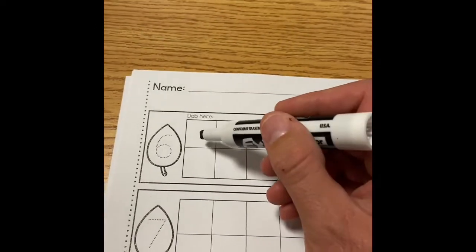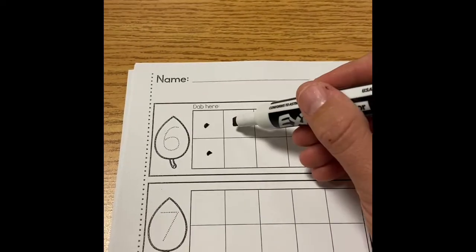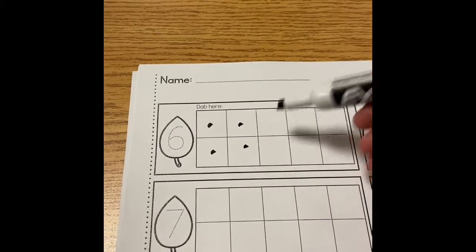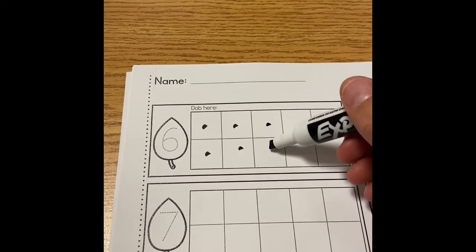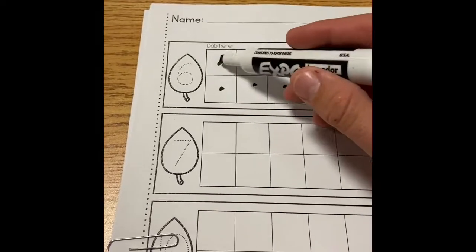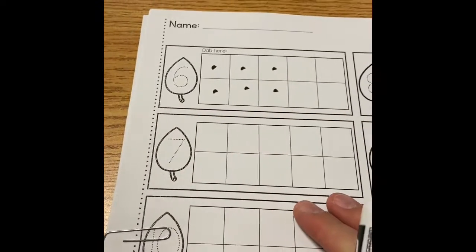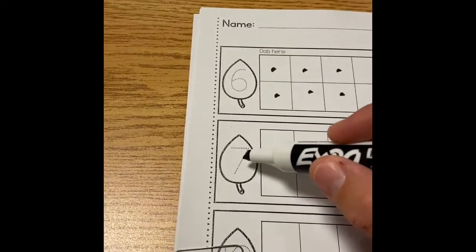Now you wanna make sure that you count. So we got 1, 2, 3, 4, 5, 6, just like we did before. Now let's check. We got 1, 2, 3, 4, 5, 6. So is that 6? Yep. Now we have 7 here.